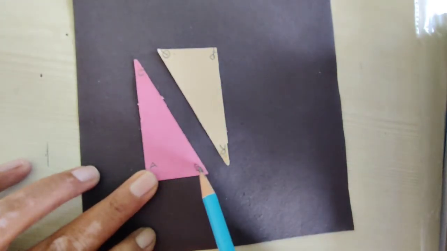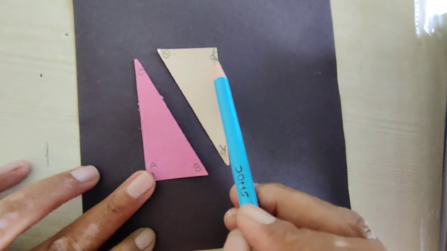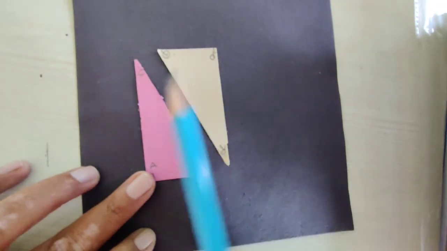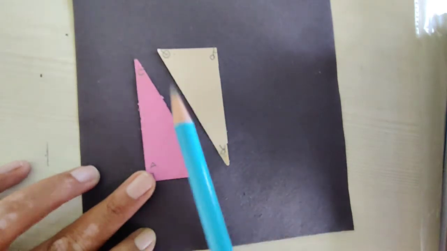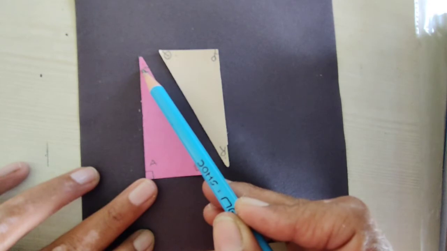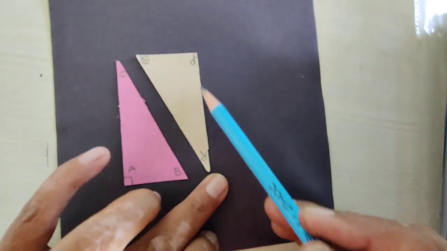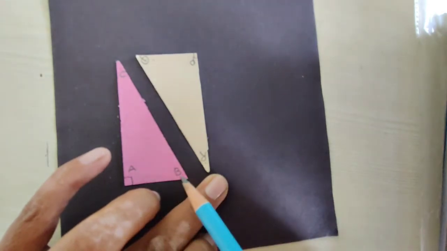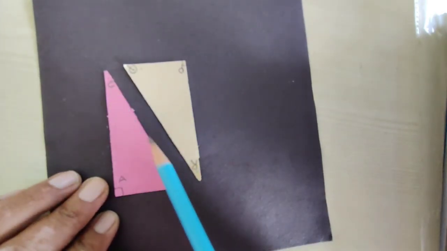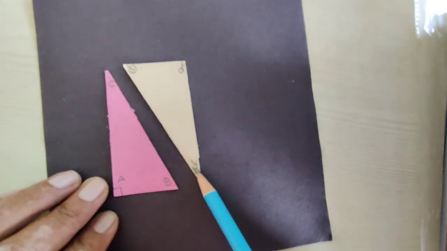So AB, the short side, will correspond to side PQ of right angle triangle PQR, the short side. Now the long side AC will correspond to the long side PR. Now the hypotenuse BC will correspond to the hypotenuse QR.